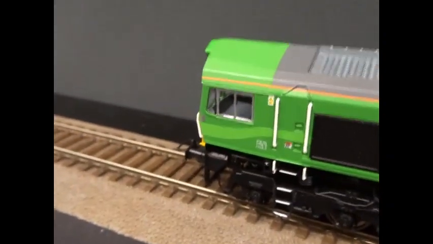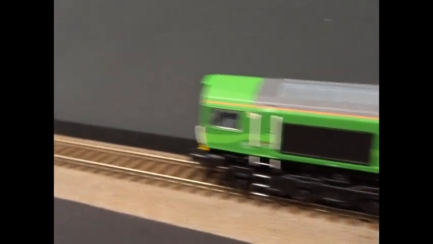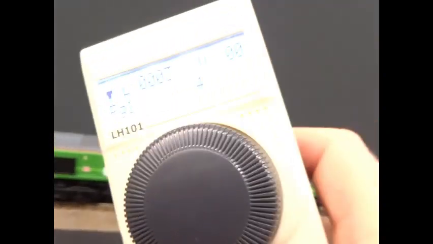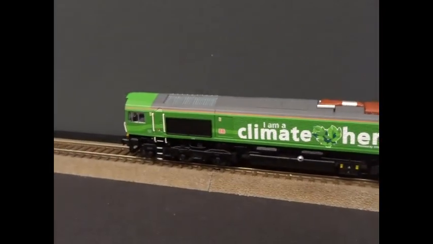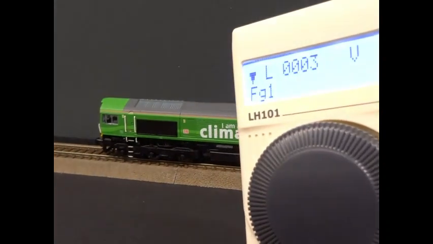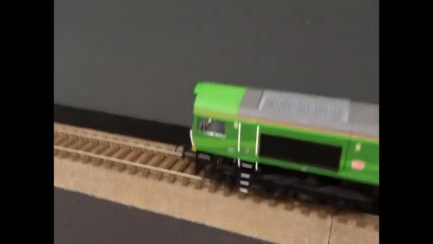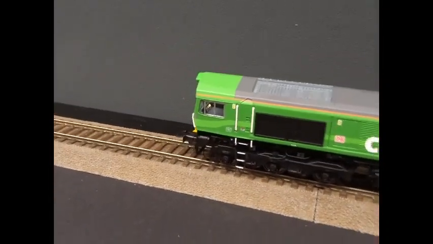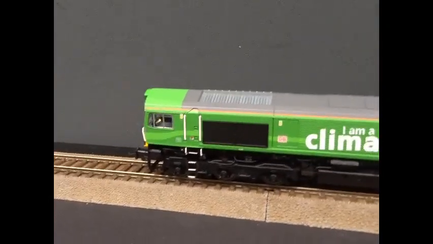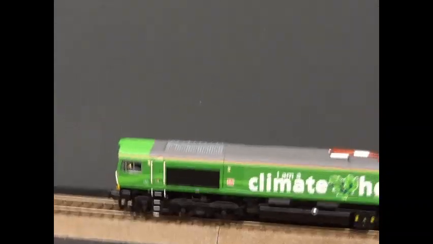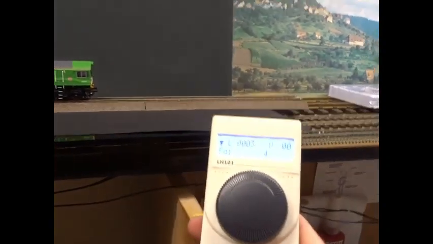But function 14 has not repeated. So the control panel lights, even though my handset's saying they should be on, have not come back on. So if I just cycle this on and off again, they'll come on again. And that's because the system is only repeating the first 9 functions. We can increase that. So on the new handset we do this by pressing and holding F.